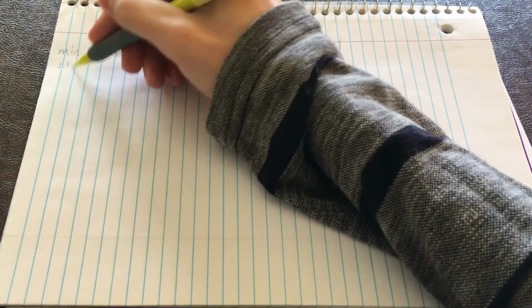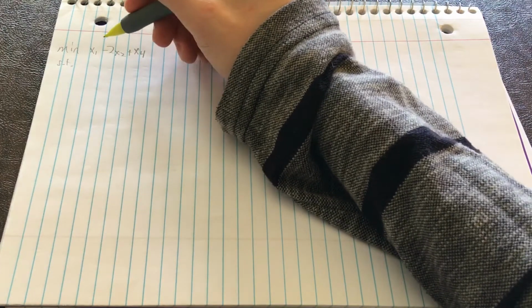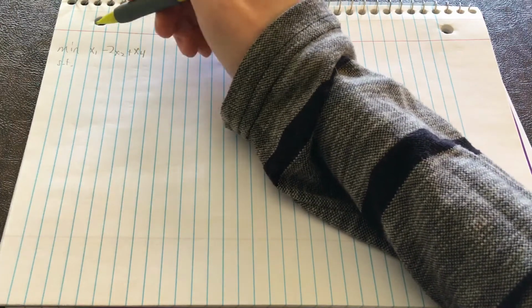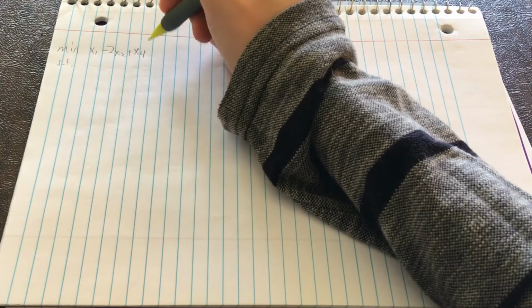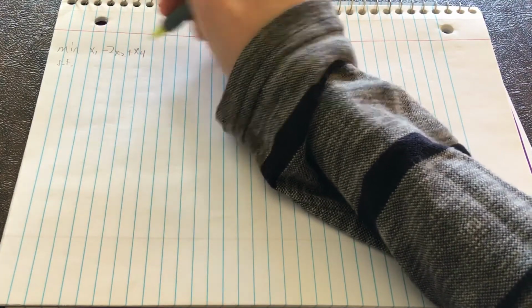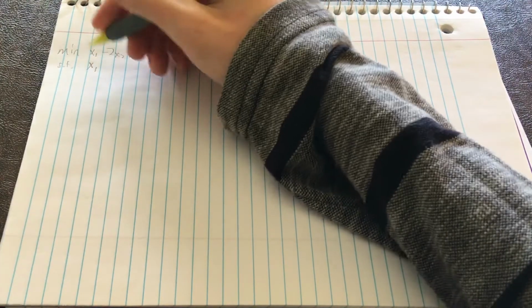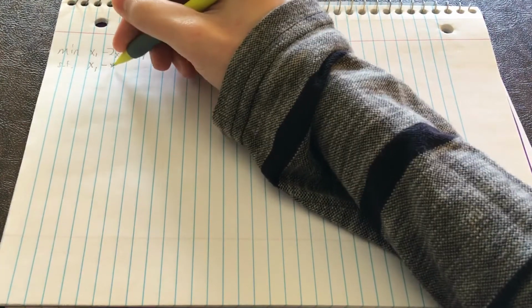But we're not just trying to minimize it. Typically a linear program comes with some constraints as well. So you're trying to find some variable values x1, x2, x3, and x4 that minimize this, but that also satisfy constraints. So here's some example of constraints that we might have.